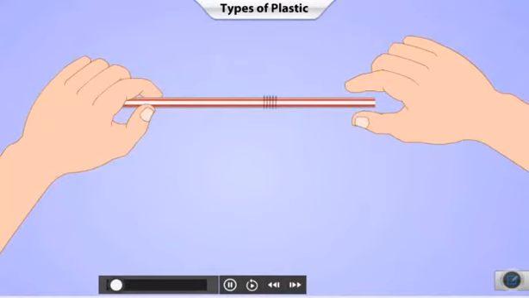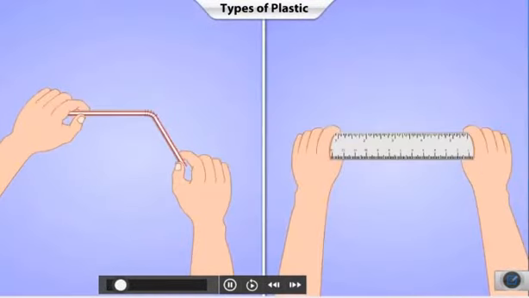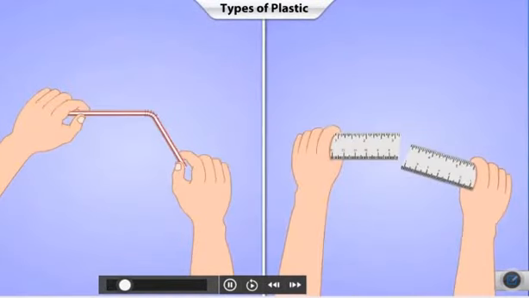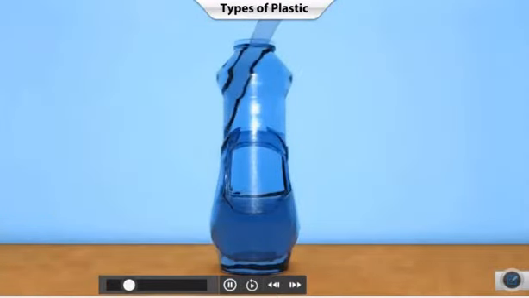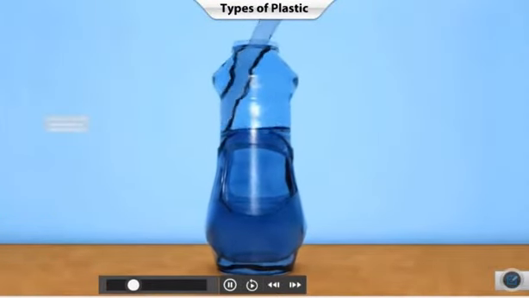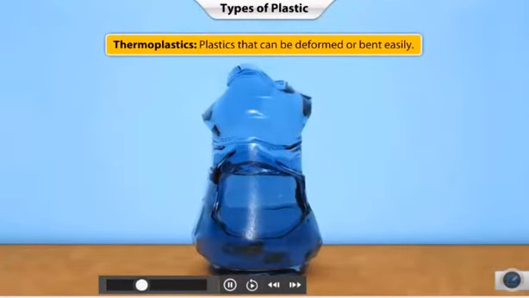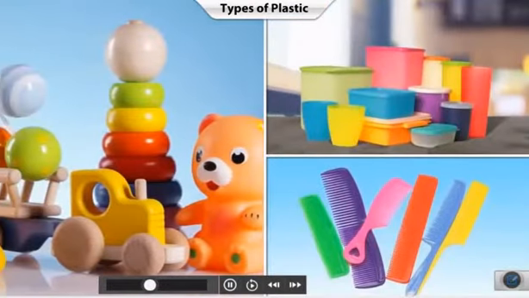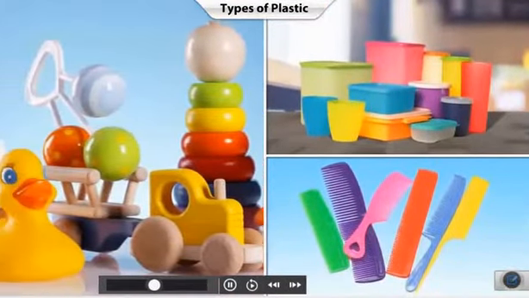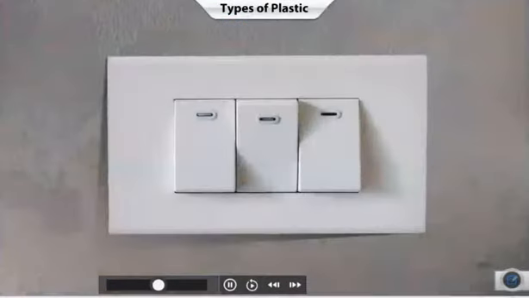You must have observed some plastic articles can be bent easily while others break when forced to bend. If we put hot water in a bottle of mineral water, it deforms easily due to heat. Plastics which can be deformed or bent easily are called thermoplastics. These plastics are mostly used to make toys, combs, and containers.